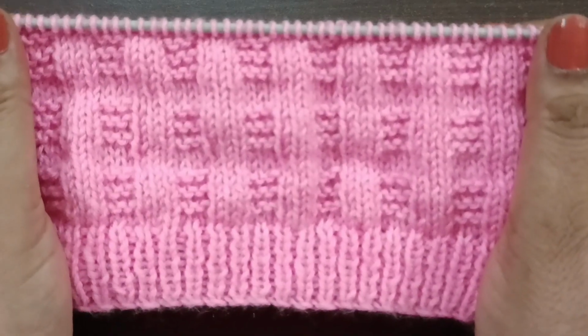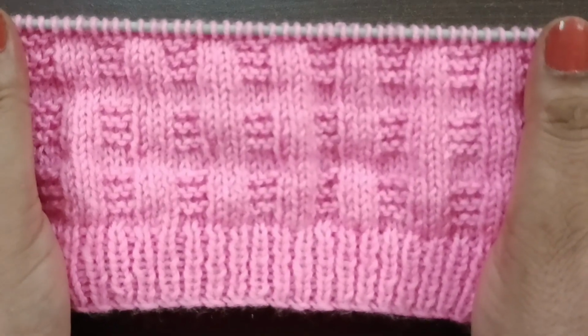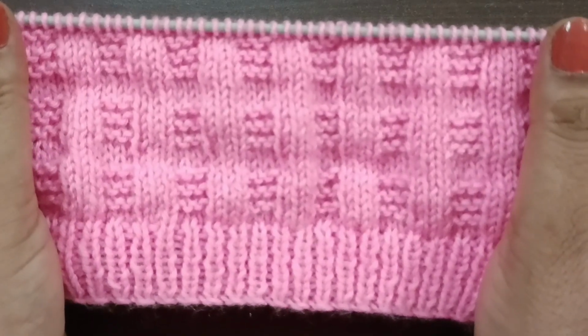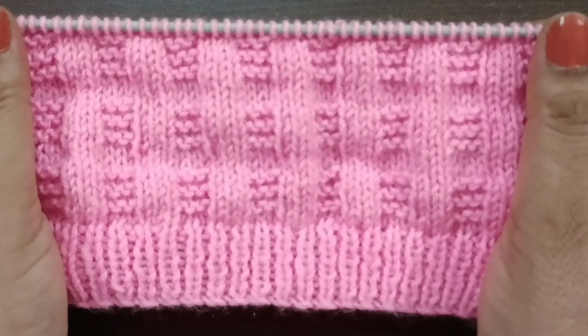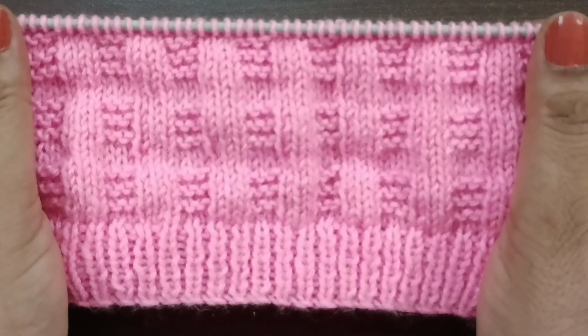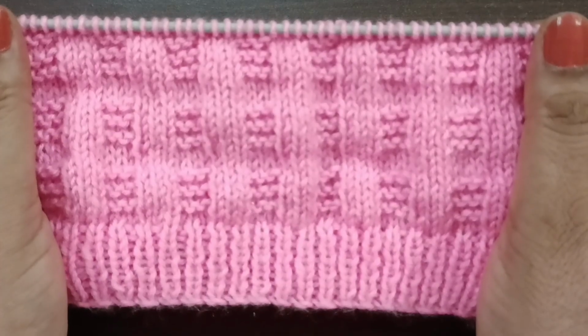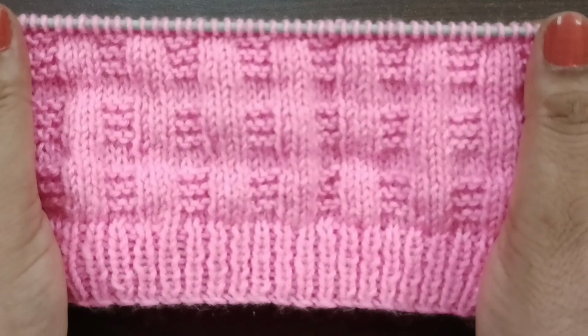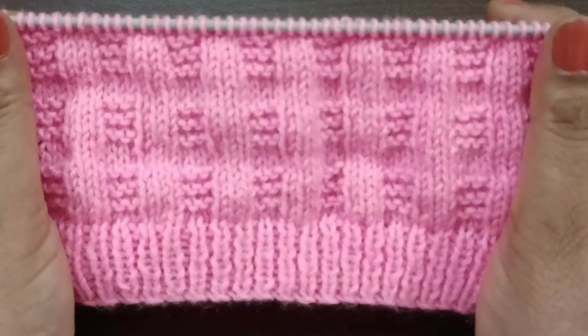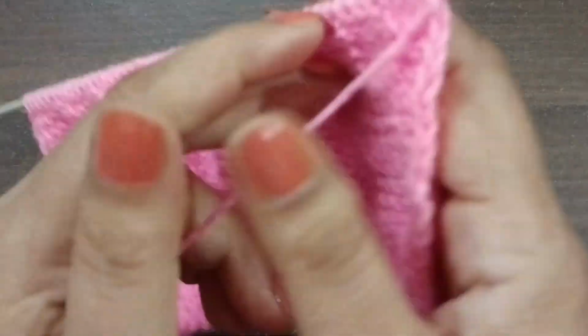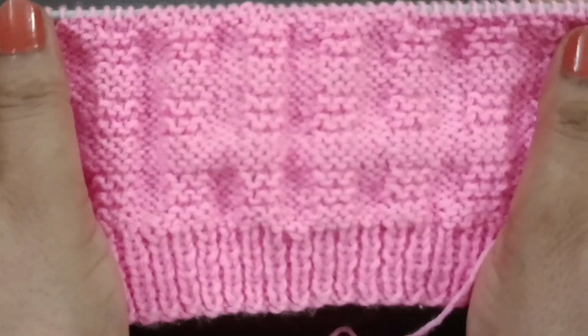Friends, today we learn about a so beautiful and so elegant different type of knitting pattern. You can apply this pattern in any kind of your project like gents half sweater, full sweater, baby sweater, caps, muffler and baby blanket. So this pattern looks like this from right side and looks like this from back side.